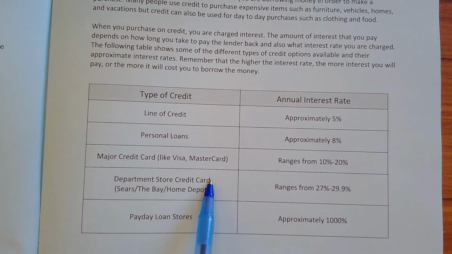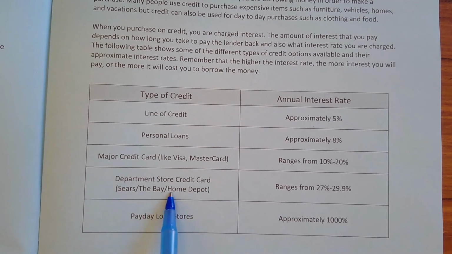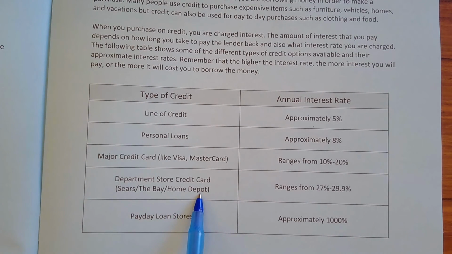Department store credit cards. You ever shopped at any of these places? Well, obviously not Sears anymore. I think they're done. But they're going too, yeah. The Bay, Home Depot, any big store, usually they have cards. Change that to Mr. Transmission. No, they have their own credit card. Mr. Transmission has its own card? Yeah. That's not good. Okay.